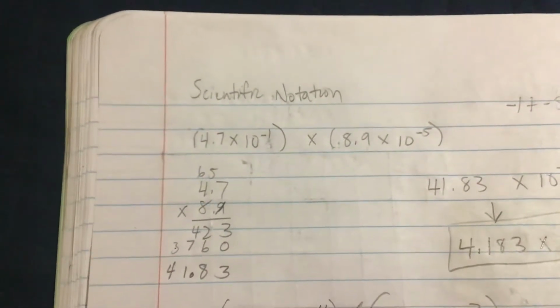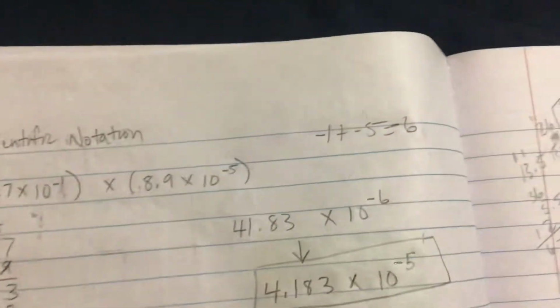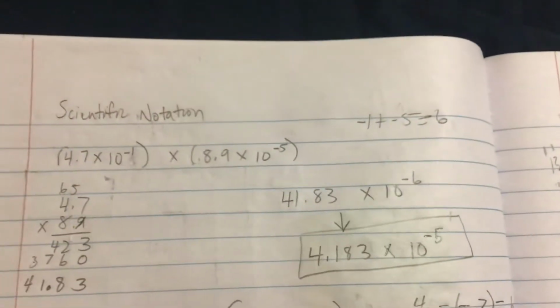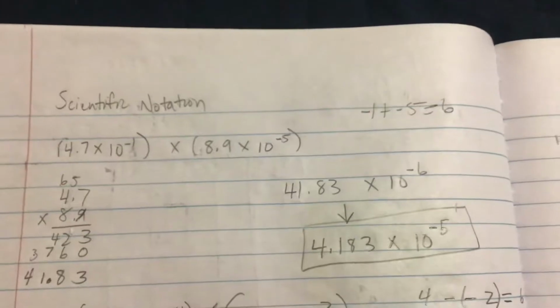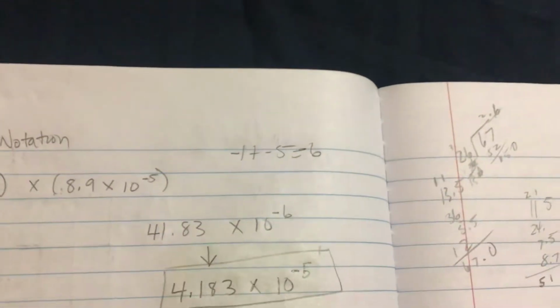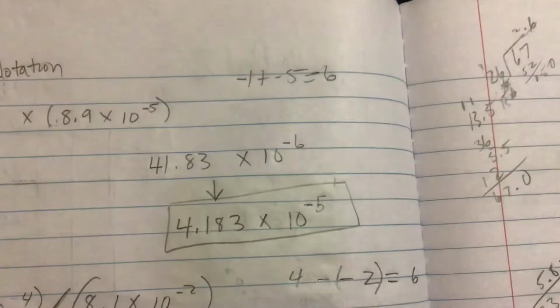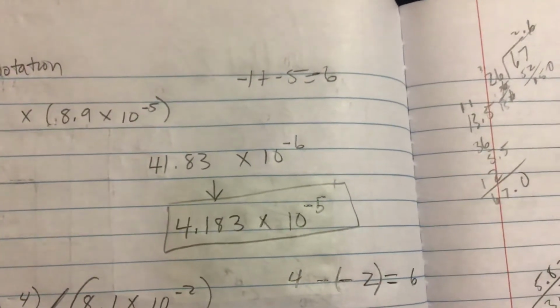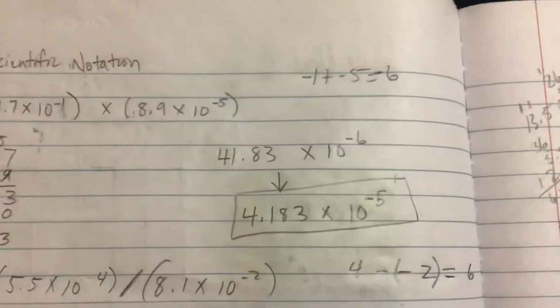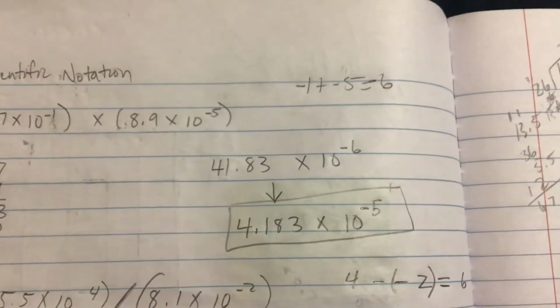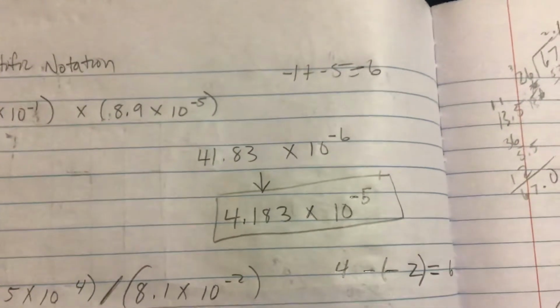Next step is to combine our tens. So we can see, since we're multiplying, we need to add the exponents. Negative 1 plus negative 5 equals negative 6. So that's why we have 10 to the negative 6. So we got 41.83 times 10 to the negative 6.